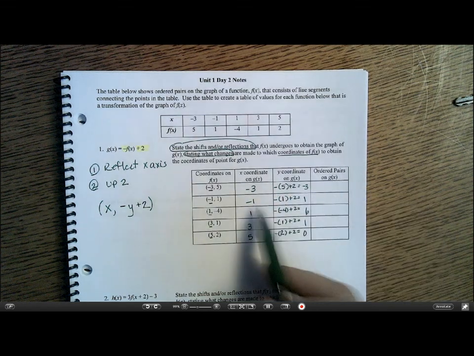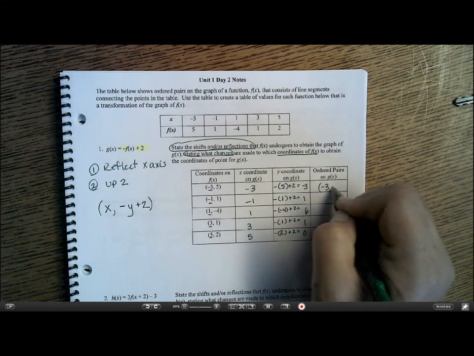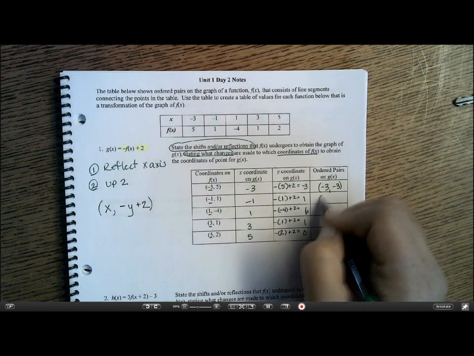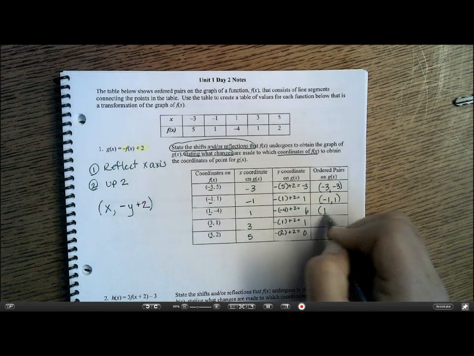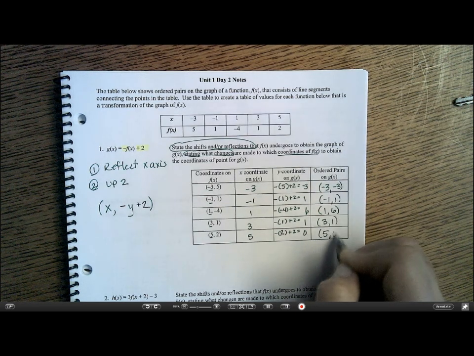And then this is going to generate our new ordered pairs, which would be (-3, -3), (-1, 1), (1, 6), (3, 1), and (5, 0).